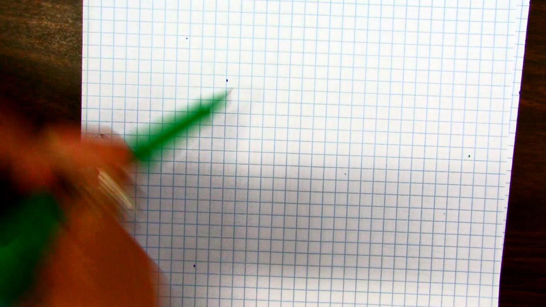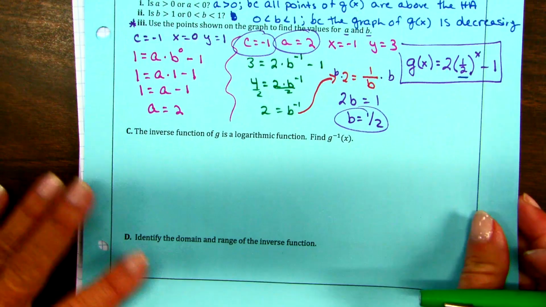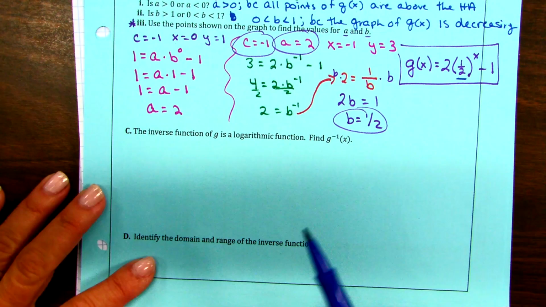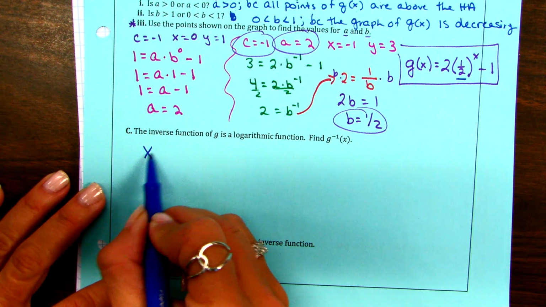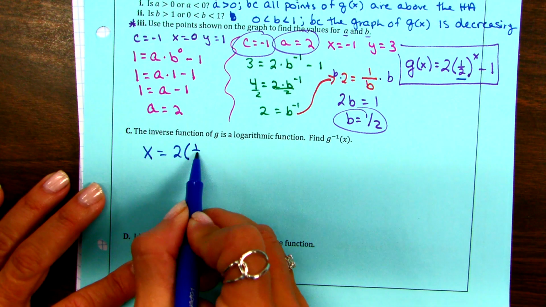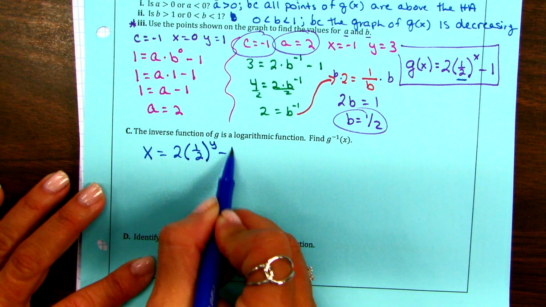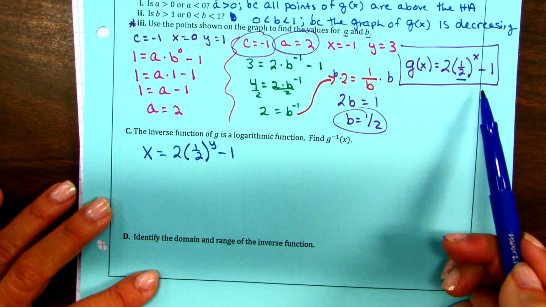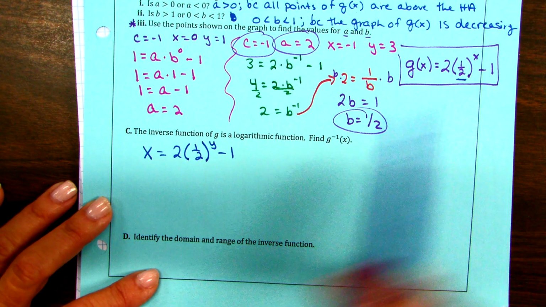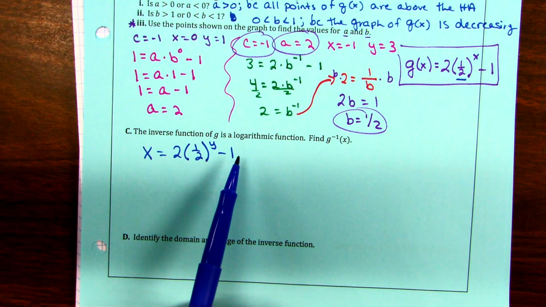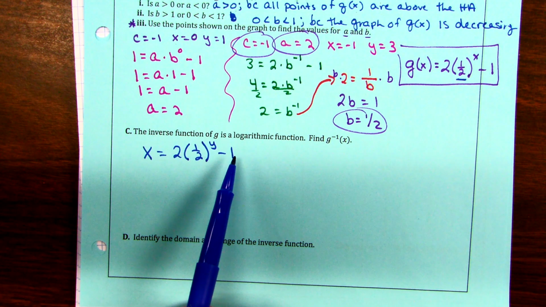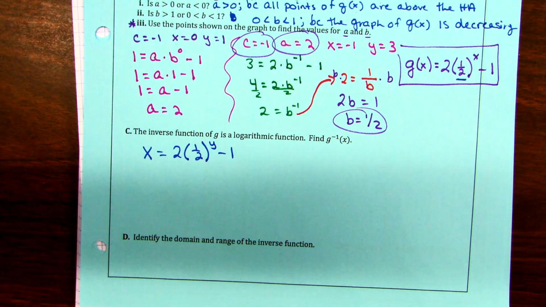All right, and last little bit of work on this one really is finding the inverse. So I'm going to switch x and y, solve for y. Understand, this is an exponential function. The inverse of an exponential function is a log. It is a log right now. Anytime y is an exponent, that means it's a log. But we want to clean it up and put it in log form.